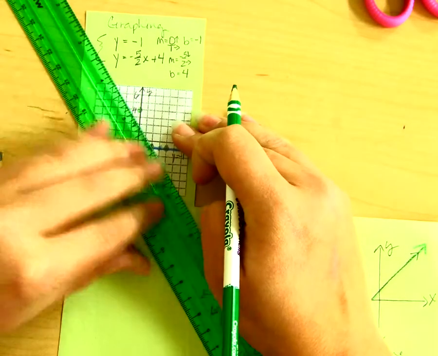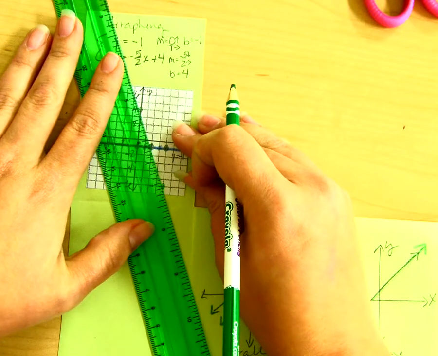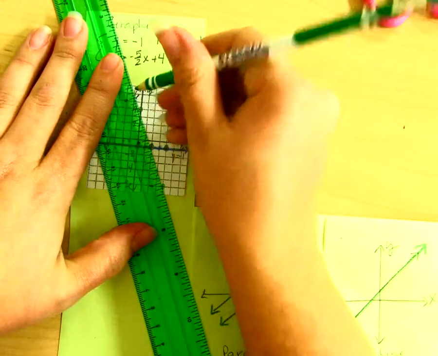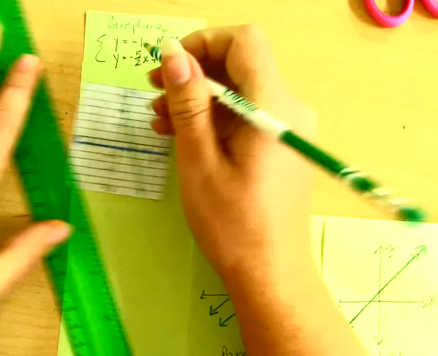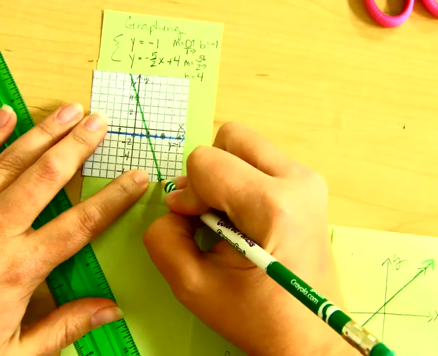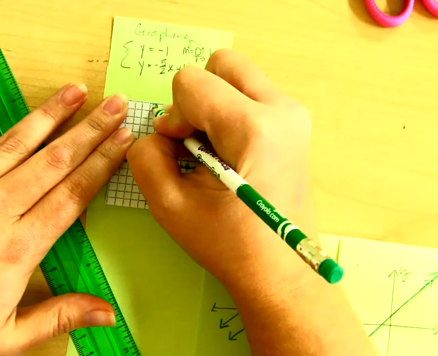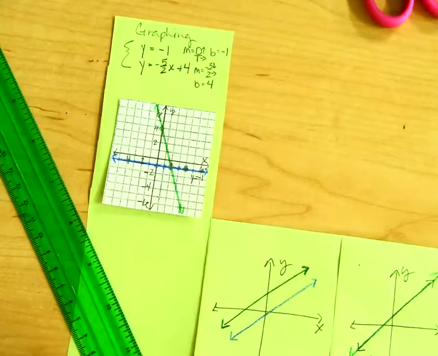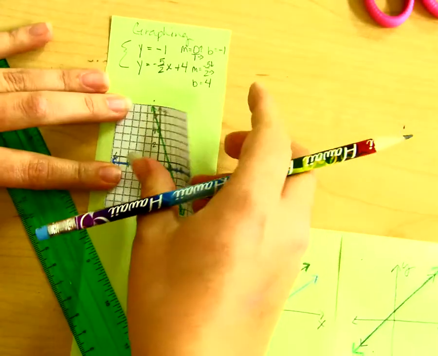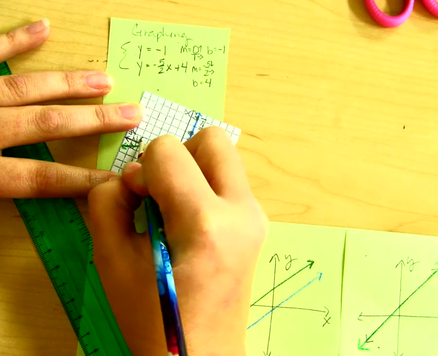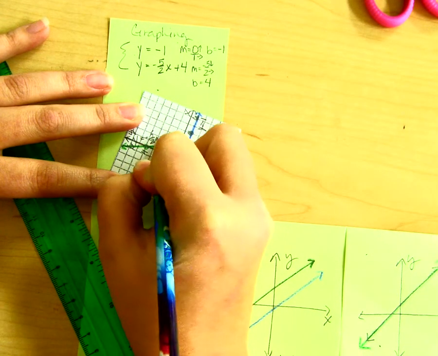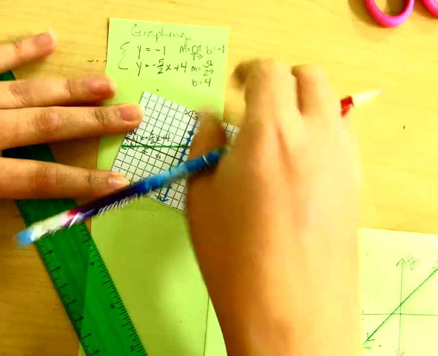I have 3 points on my line, so I can draw my line. After I draw my line, I'm going to put my arrows in either end. And I'm going to write the equation on the line, up here at the top: y equals -5 halves x plus 4.